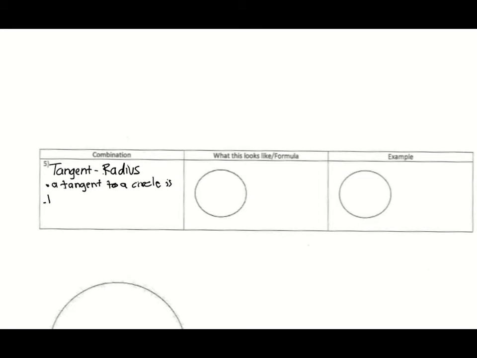Remember this symbol right here, the upside down T, that means perpendicular. It's perpendicular to the radius. Okay, it's perpendicular to the radius drawn to the point of tangency.